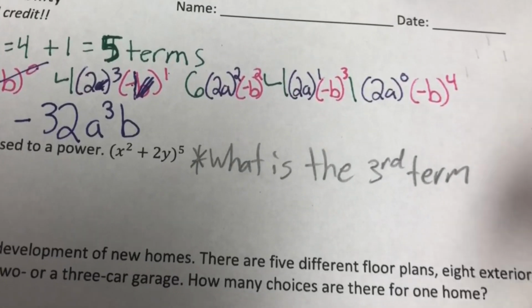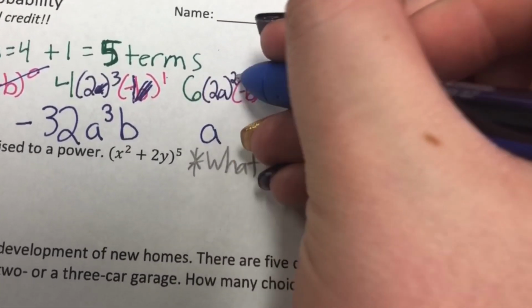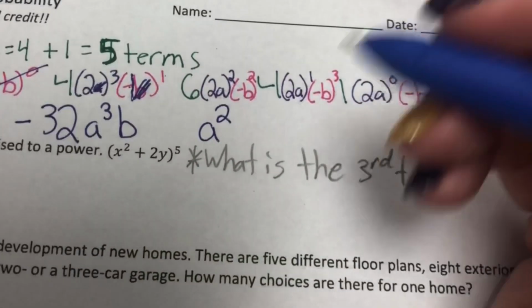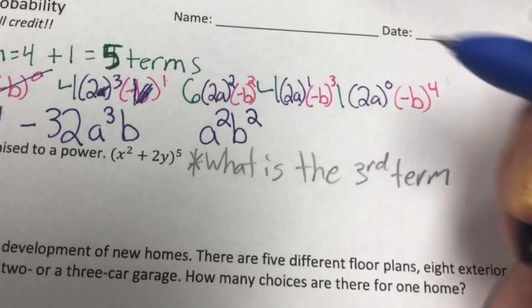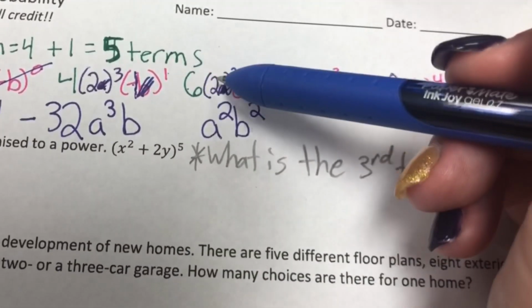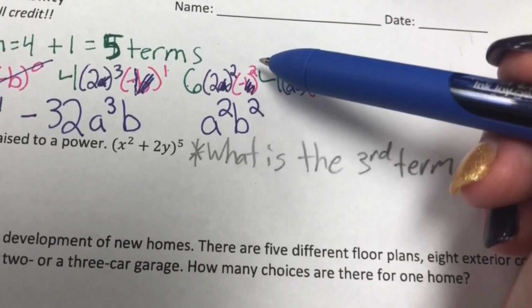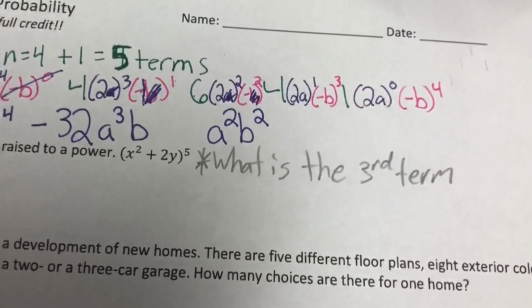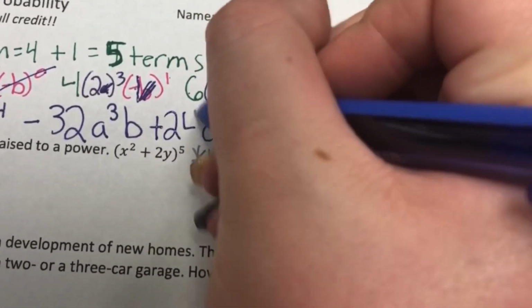Again, for the next one. Again, my suggestion is doing your variables first. So you have a squared, b squared. Mark it out once you take care of them. 6, 2 squared times 2 squared times 1, -1 squared. And you would get +24.